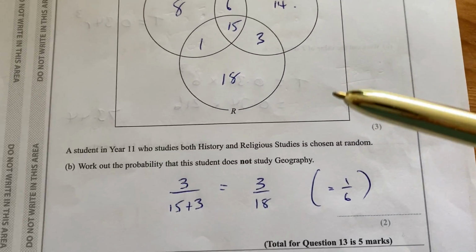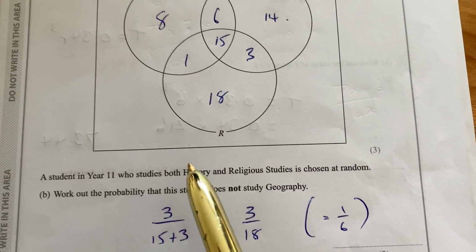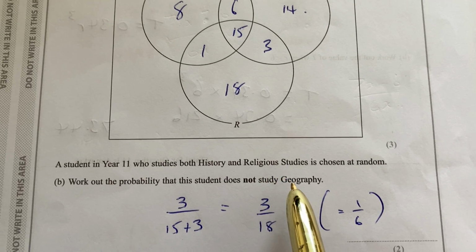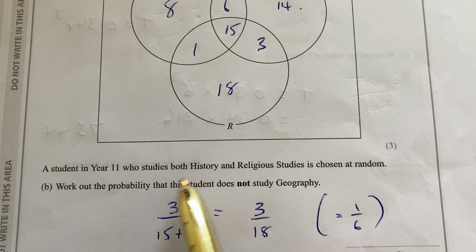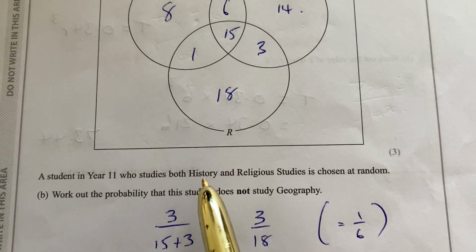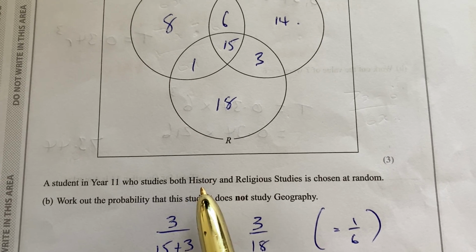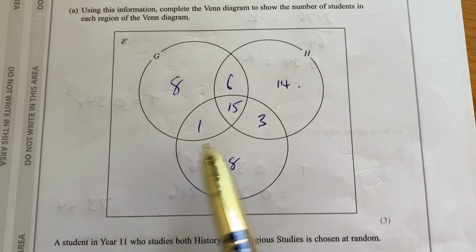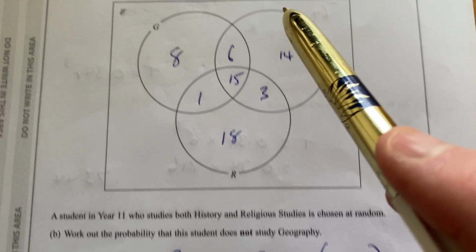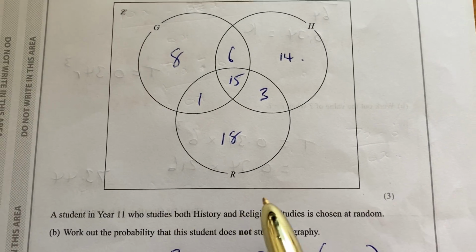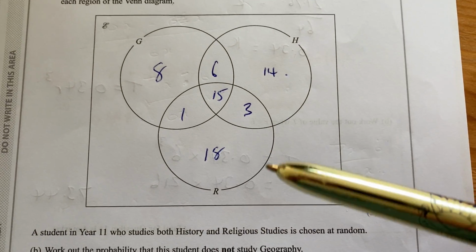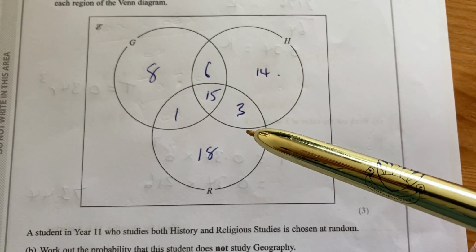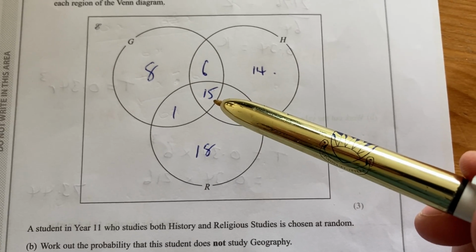Okay, part B. Now, work out the probability that they do not study geography, but importantly, it says that we are given, or we know already, that they are doing history and religious studies. So what that means is we're not choosing out of everybody, we are choosing out of only those that do history and RS. So history and RS are these two here. Okay, there are actually 18 that do history and RS.